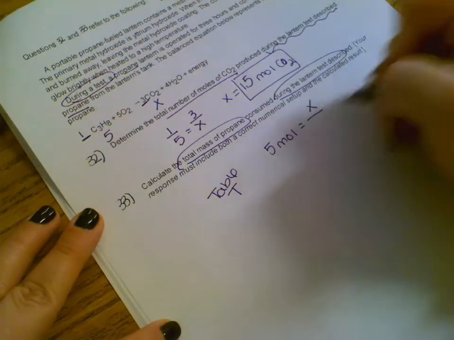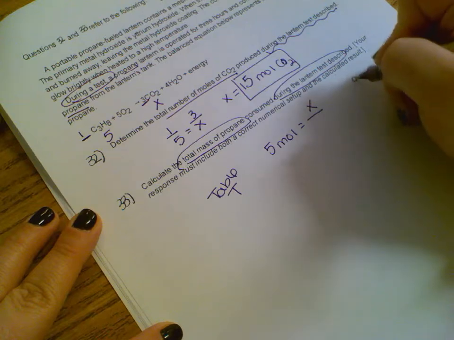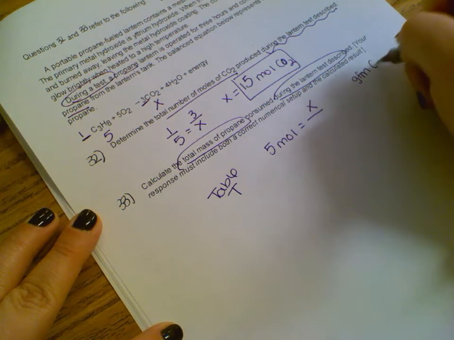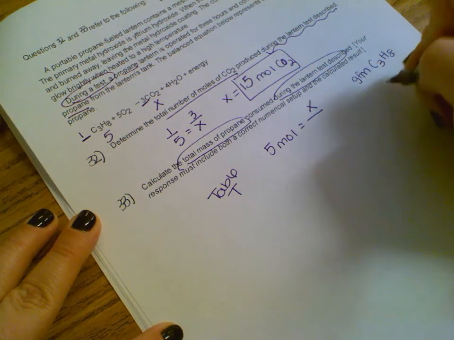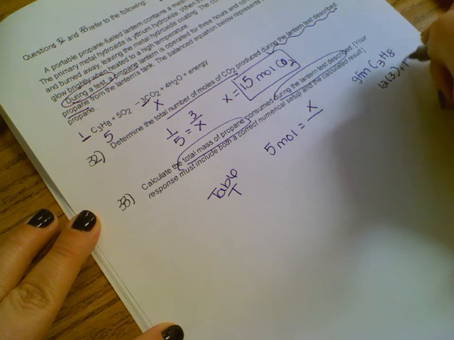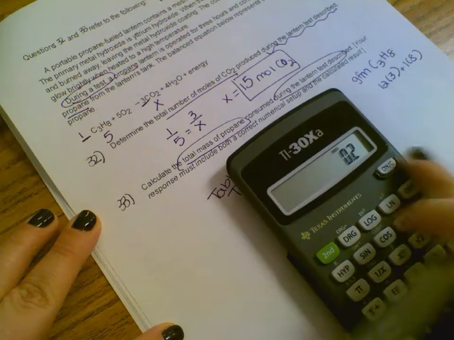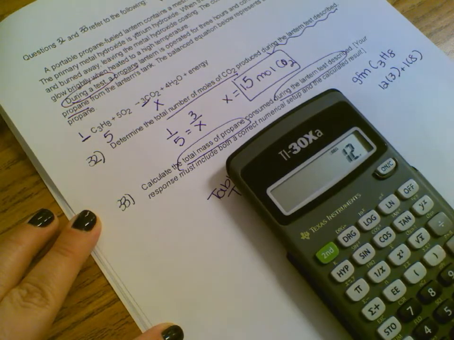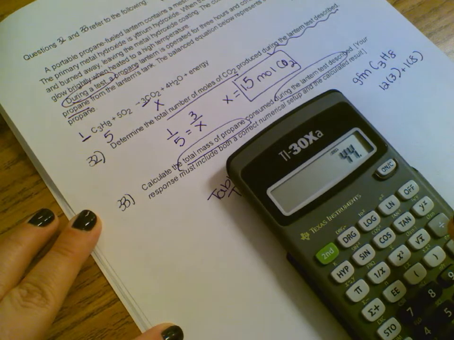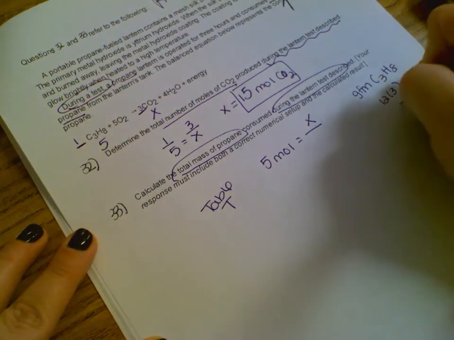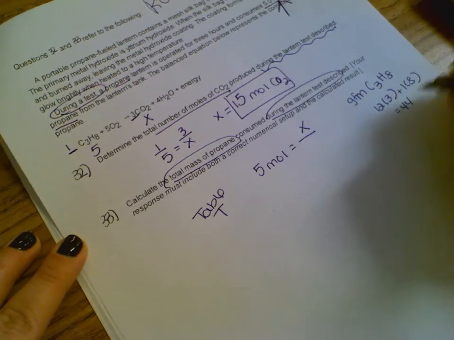So I got to find my GFM. So GFM of the C3H8 is 12 times 3 plus 1 times 8. 12 times 3 plus 8 equals 44 grams per mole.